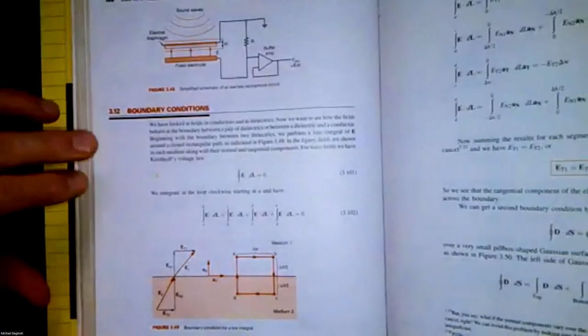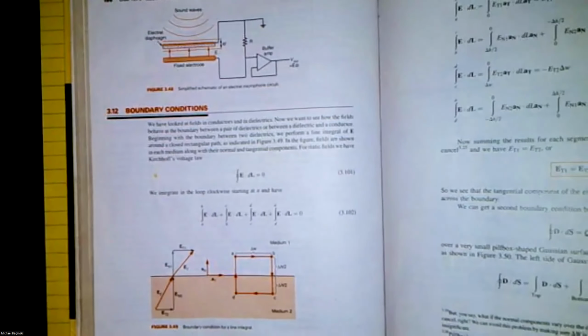So in your book, I'm going to show you this. We're going to do boundary conditions next. These seem a bit irritating, but they're actually quite easy. This is on page 186 of Dr. Wentworth's book, and I'm just going to show you this. He talks about the boundary conditions.